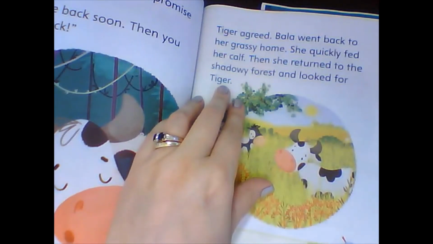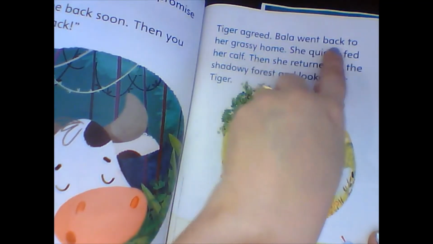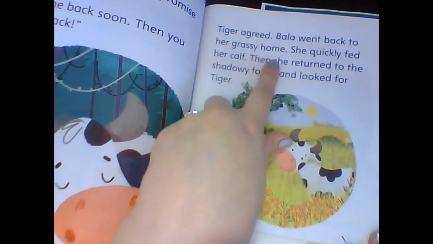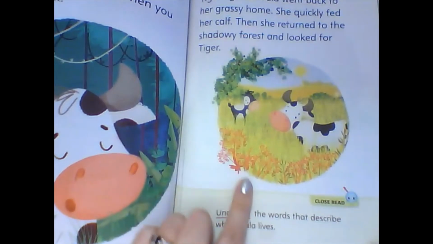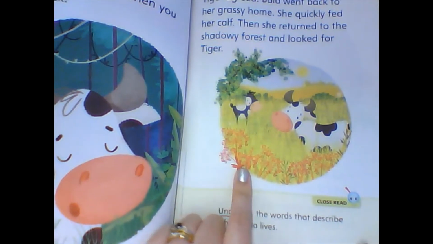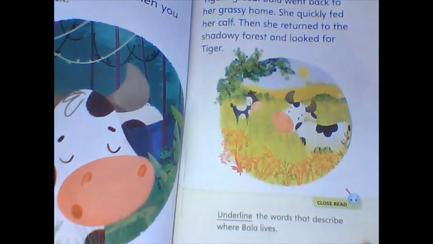But where did she live? Bala went back to her grassy home. Look at the picture. Do you think that is her grassy home? Do you think that is where she lived? I think so too.